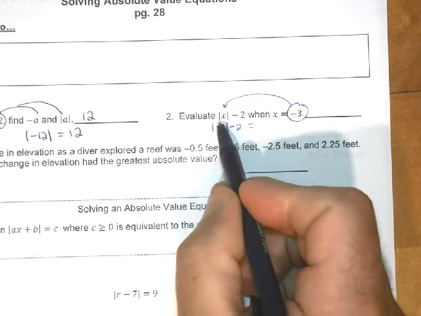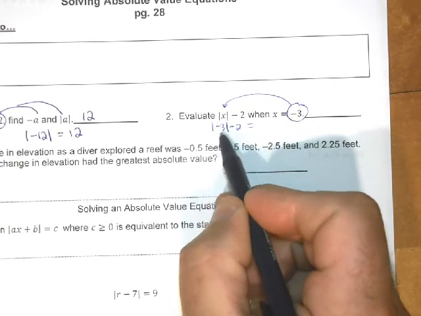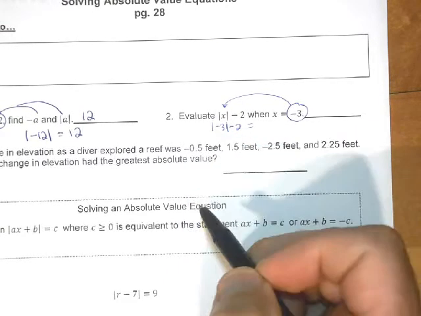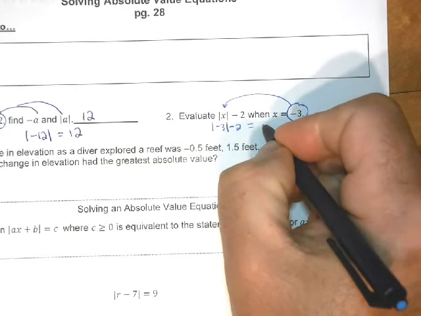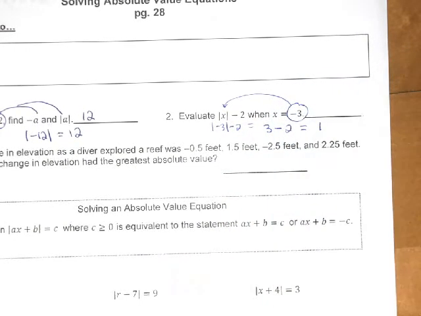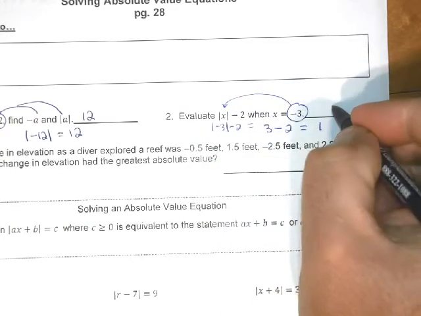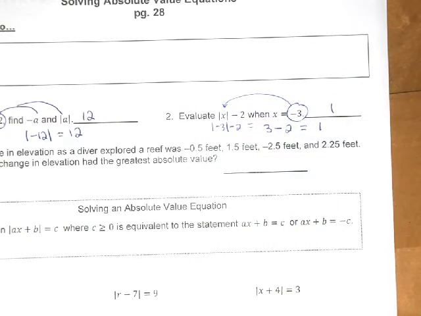Again, this is the distance. So if it's a minus, you can always think of it this way: it's always going to be a positive answer here. So we get a positive 3. So that changes to 3 minus 2, which is an answer of 1. So when x is minus 3, we get an answer of 1. All right.